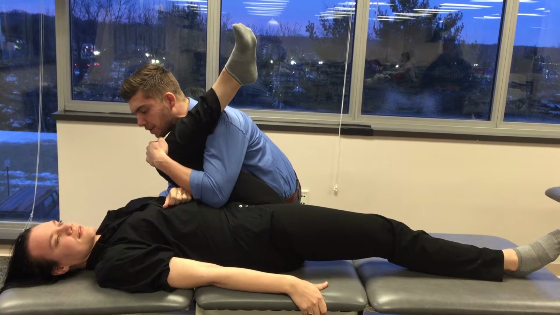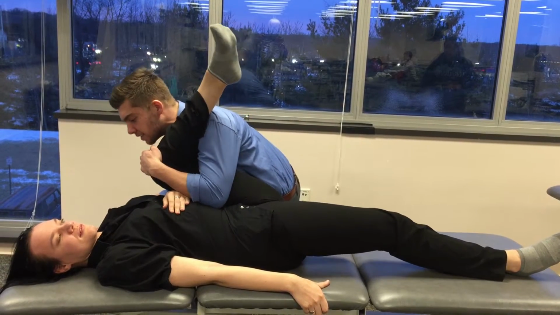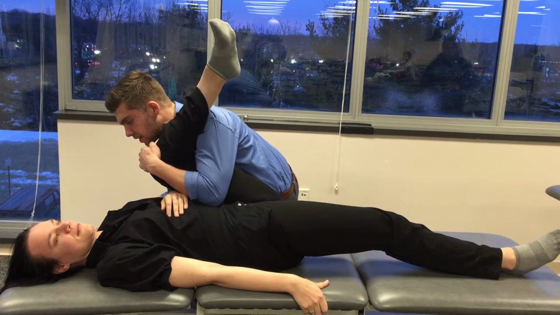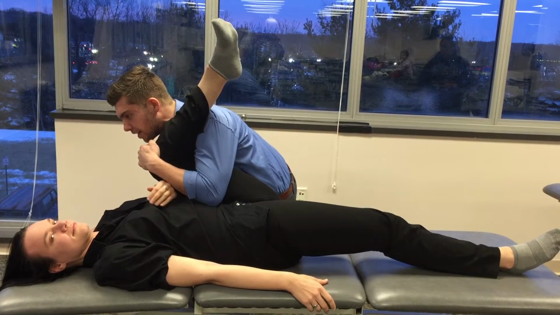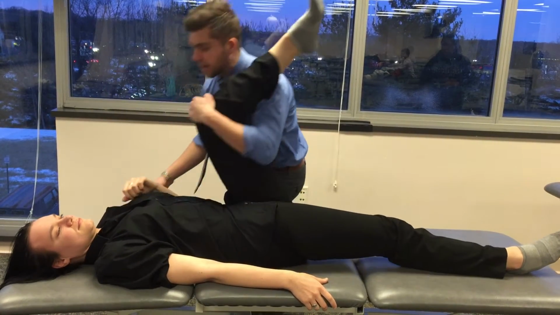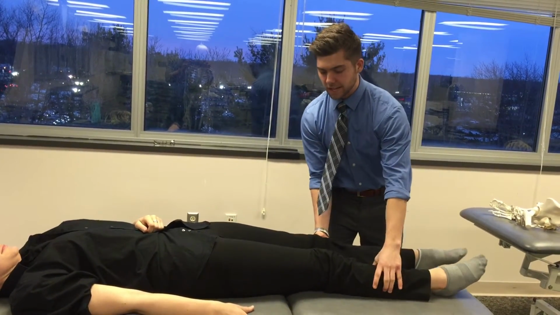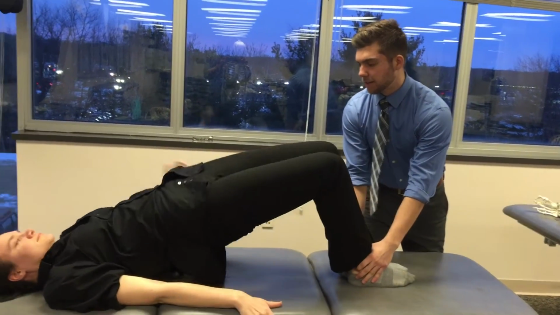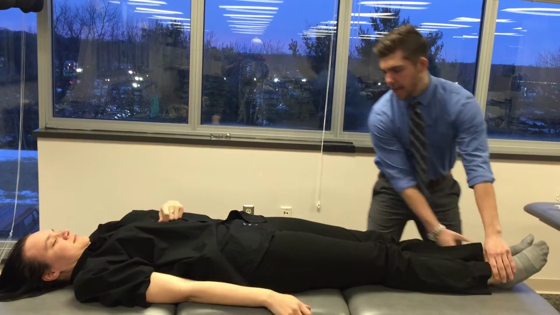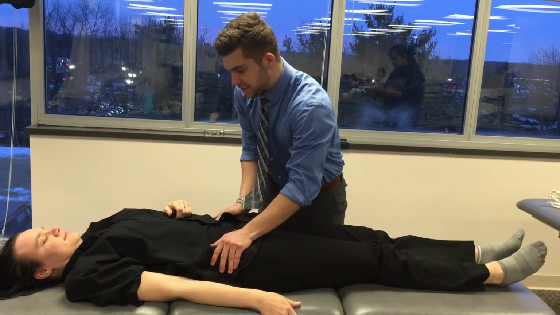2, and relax, and one more. 2, 4, 5, and final stretch. And we'll return to neutral, and we'll reassess by having her reset her pelvis. Very good. And do the compression test.